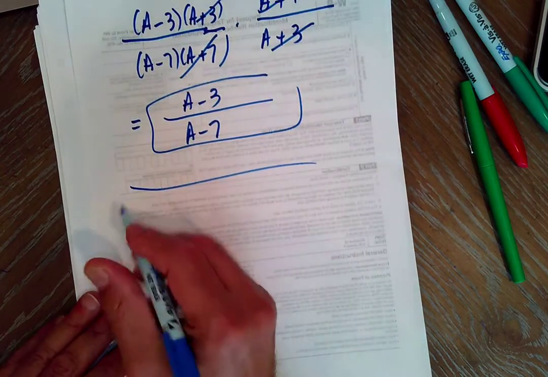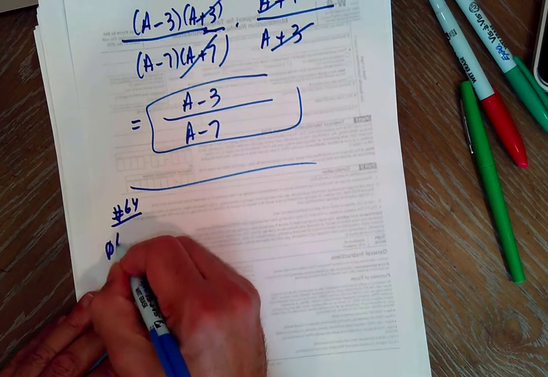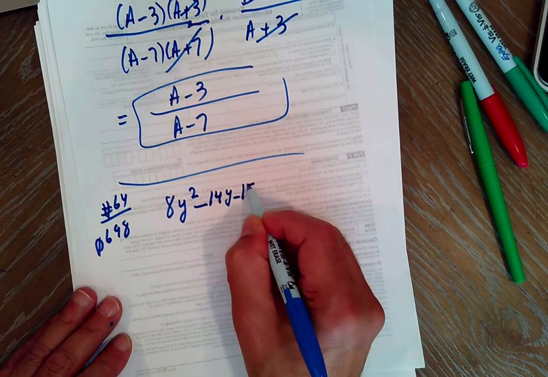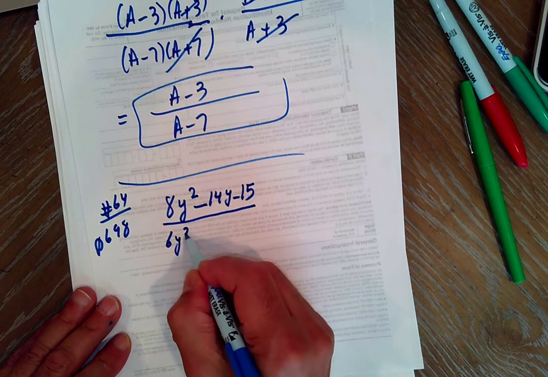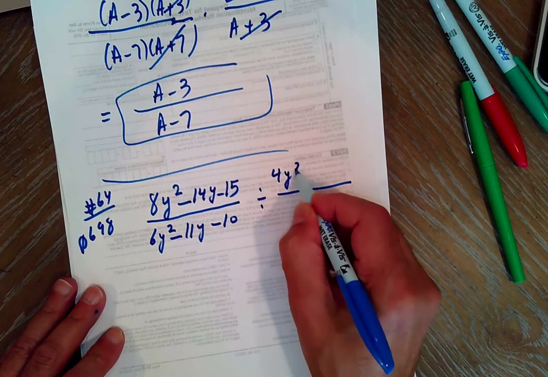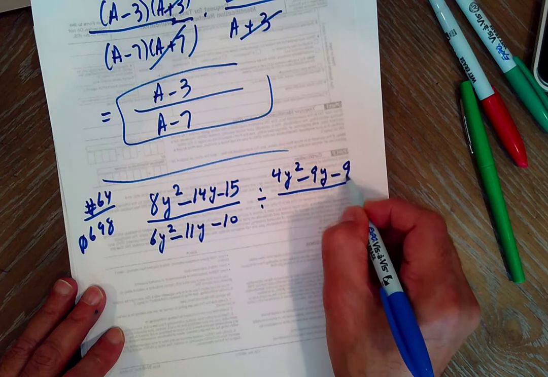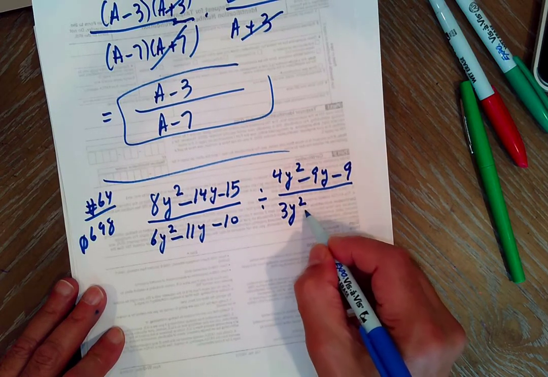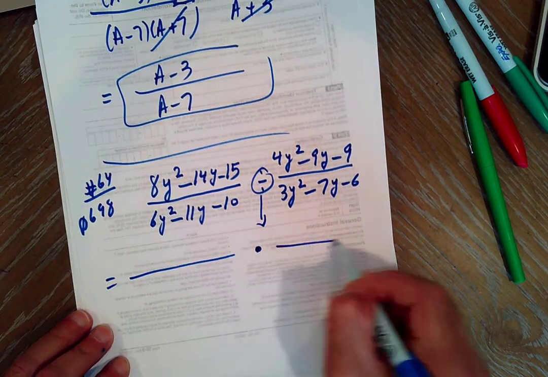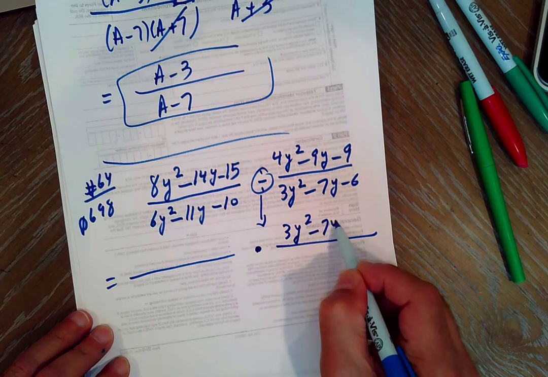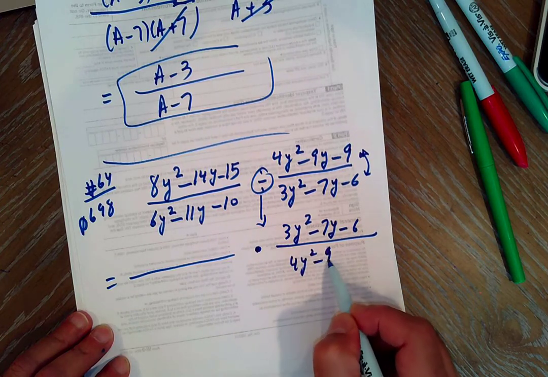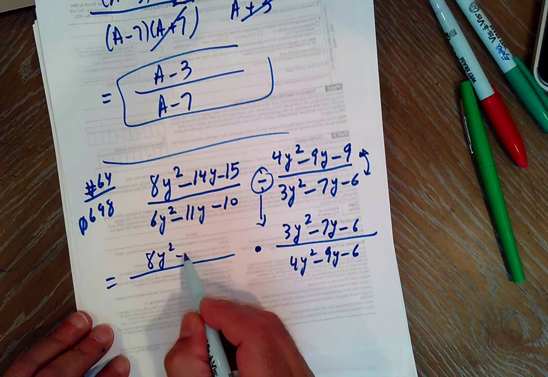Alright, let's do 64 from page 698. 8y squared minus 14y minus 15 over 6y squared minus 11y minus 10 divided by 4y squared minus 9y minus 9 over 3y squared minus 7y minus 6. So the first thing I want to do is flip it. 3y squared minus 7y minus 6, you flip this. And then 4y squared minus 9y minus 6, we keep that as is.